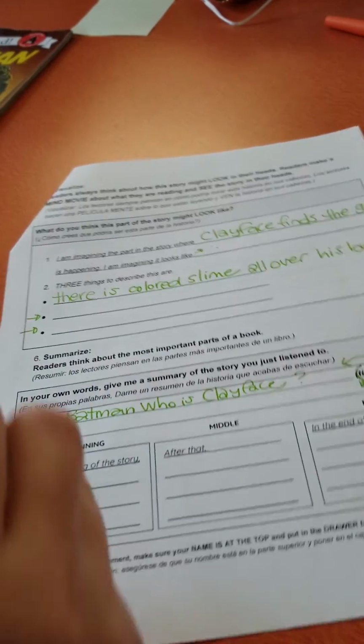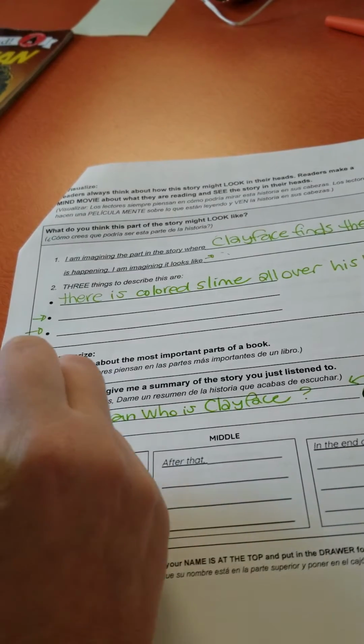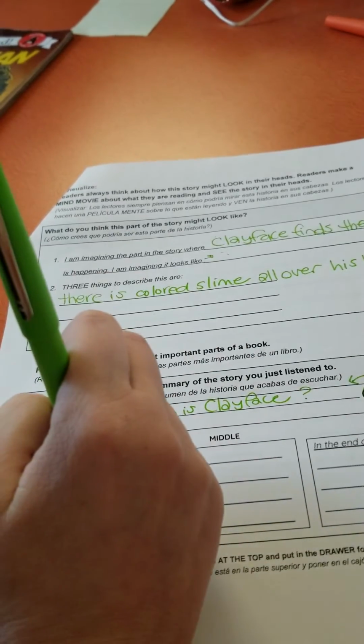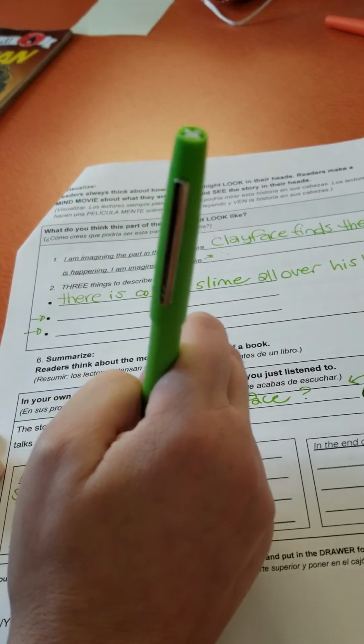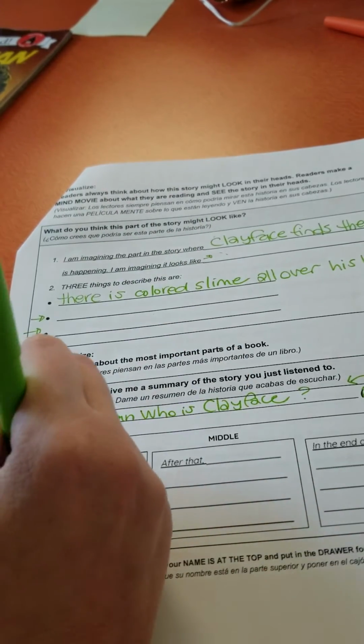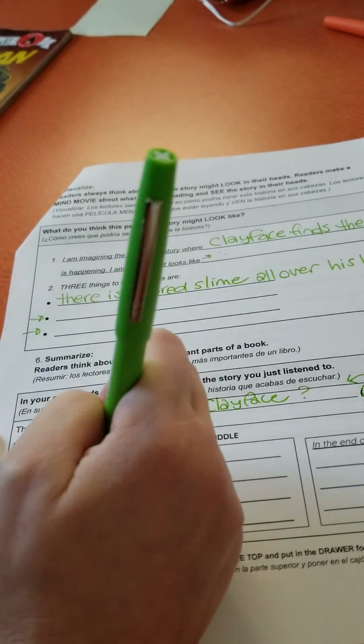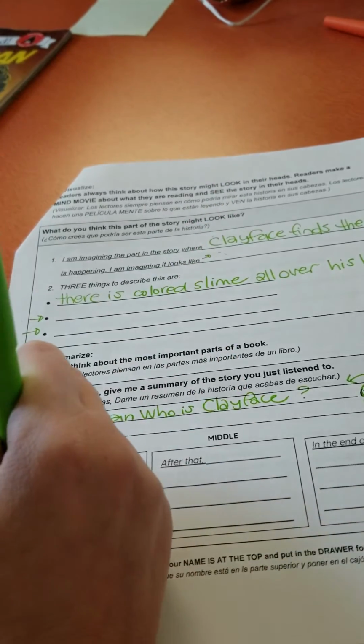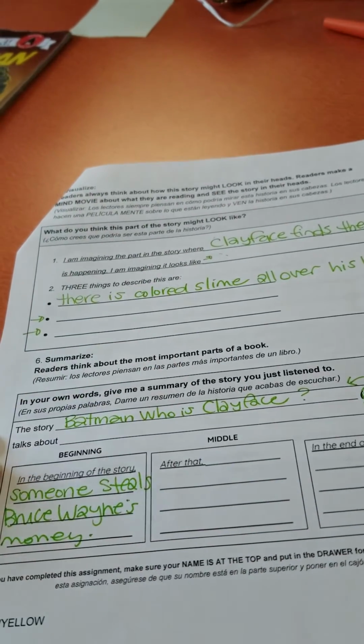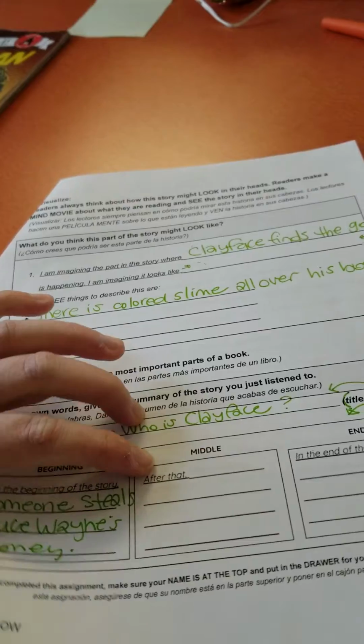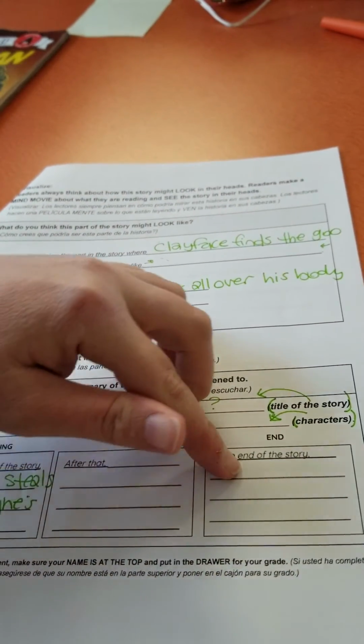So in the beginning of the story, someone steals Bruce Wayne's money. All right, so then what happens after that? And then it happens at the end. How did they solve the problem?